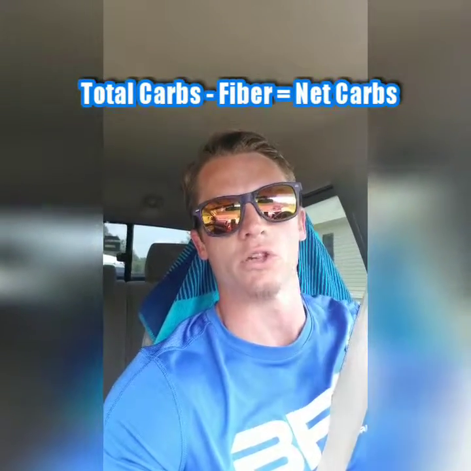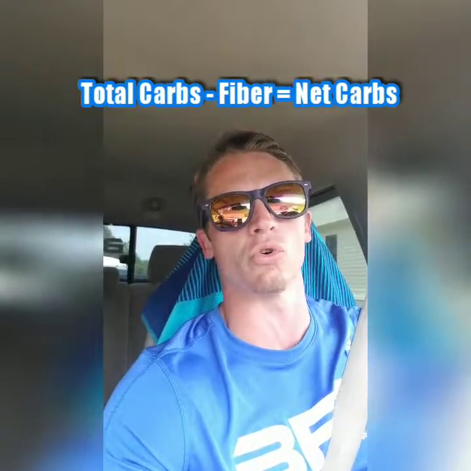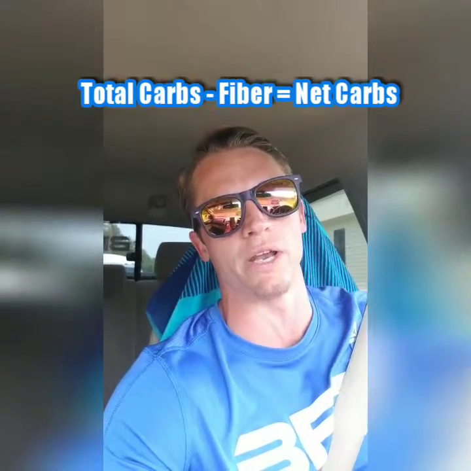So generally fiber is a type of carbohydrate. However, most fibers that we have reported on nutritional labels aren't really digested by our bodies. So with that being said, you can take your total amount of carbohydrates, look how many grams of fiber there are, minus those grams from the total grams of carbohydrates, and that will give you your net carbs.